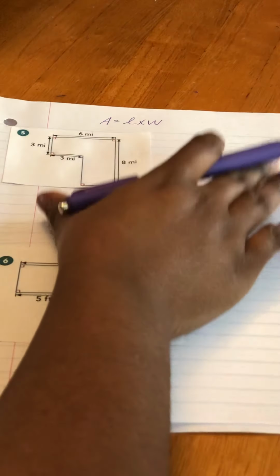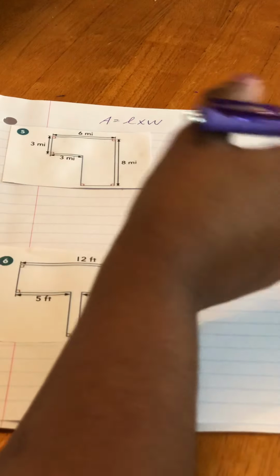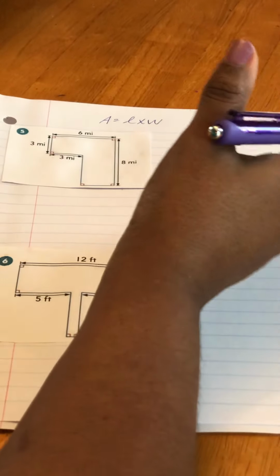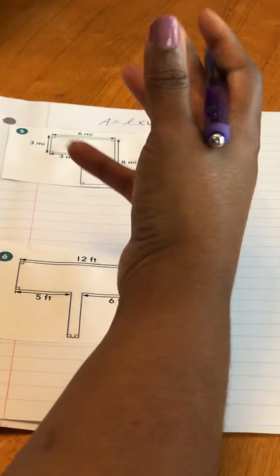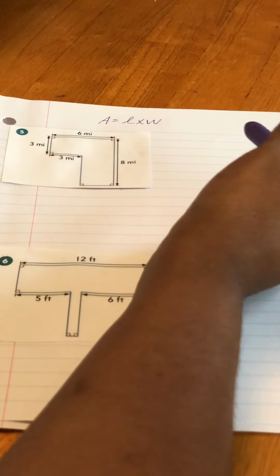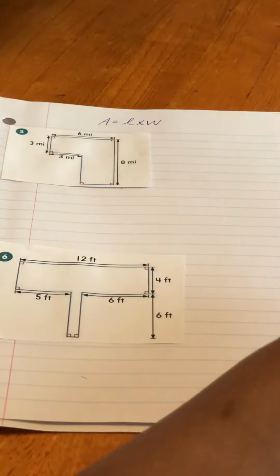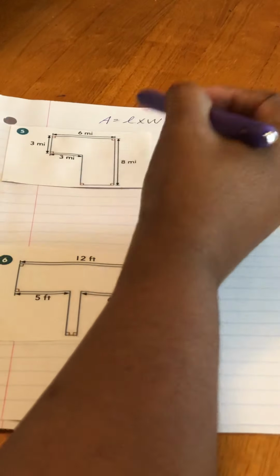Now, boys and girls, as I go through these steps, these are the steps you need to follow. These are not a suggestion. This is not like if you feel like following them, this is what you need to do, and this is what I expect to see. So the first thing we're going to do is break apart our figure into parts that we can find the area of. Now, of course, there's more than one way to do that.